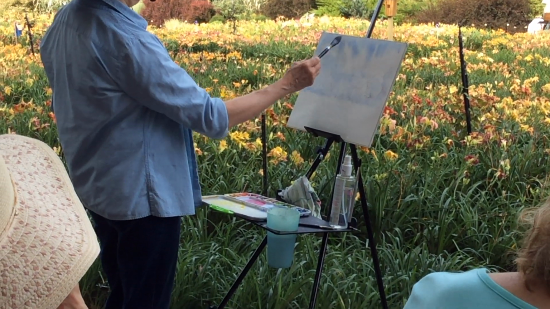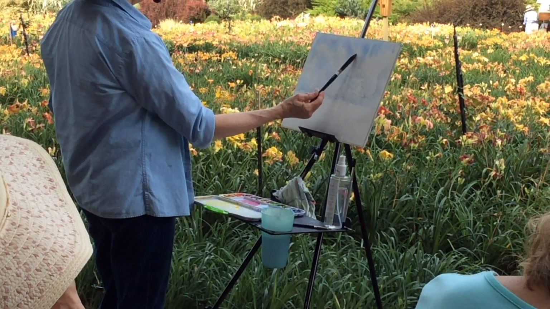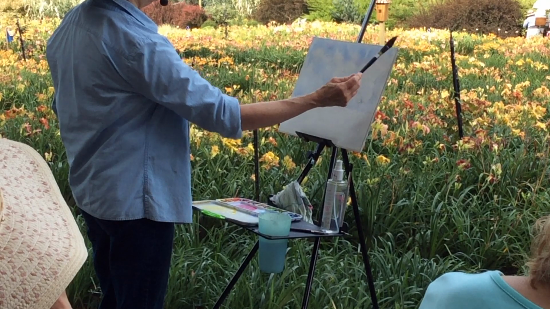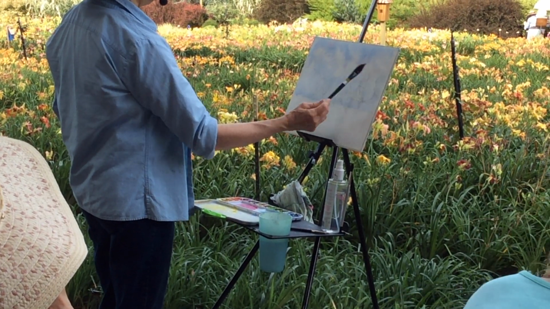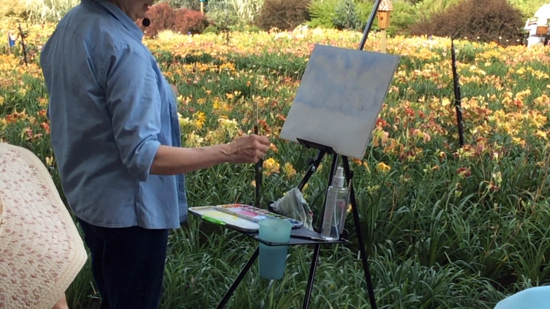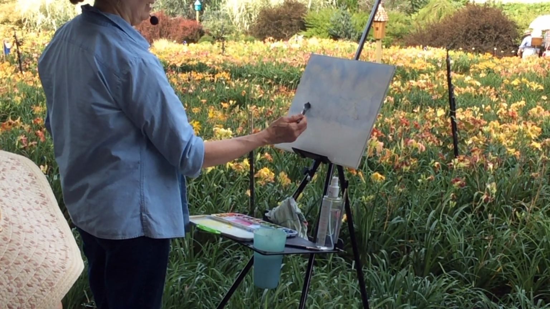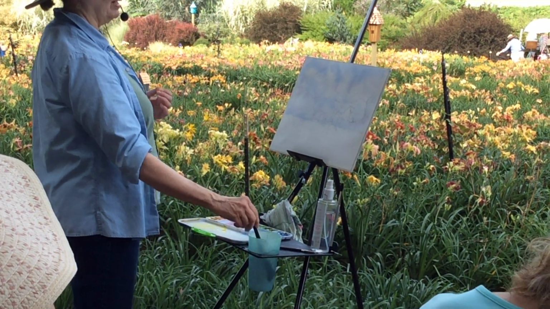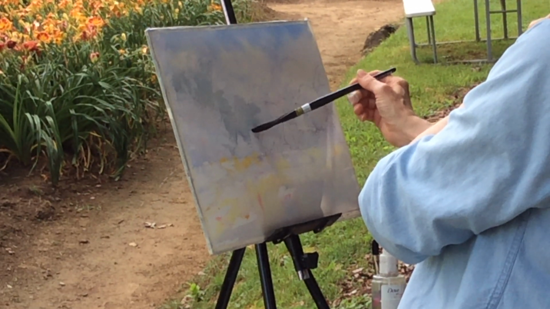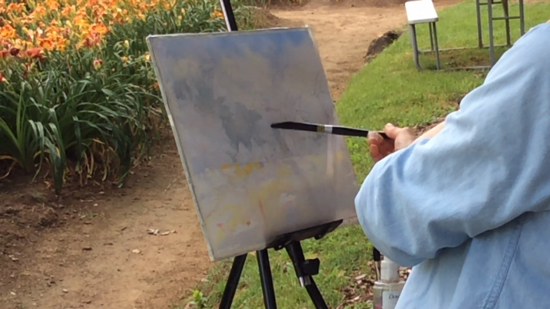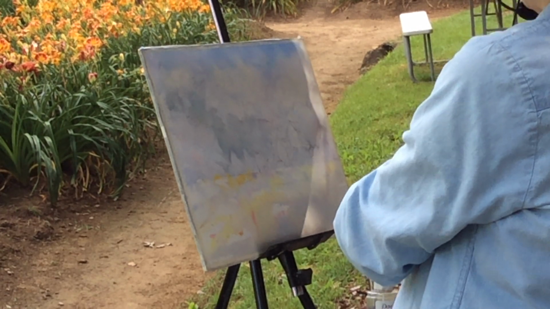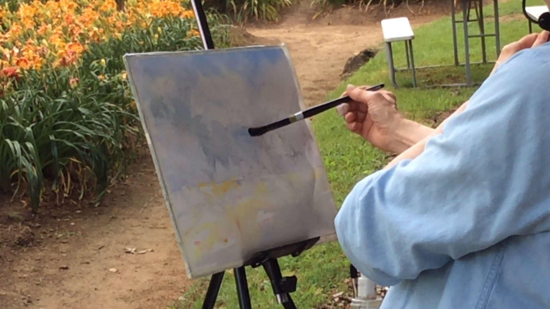Before that sky dries, I'm going to come in. I'm just going to put some permanent rose in there, and just let it do what it wants to do. And I'll just put that throughout. I like to echo a color when I put it down. And I want this foreground to pop forward, so I'm just going to push all this back.